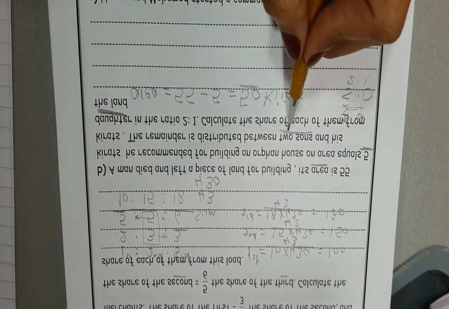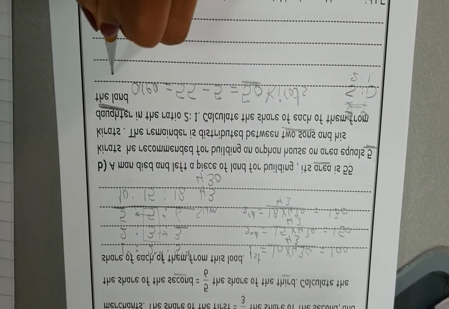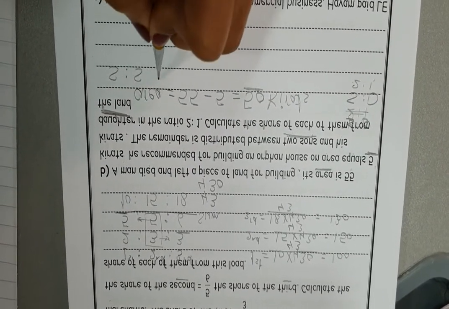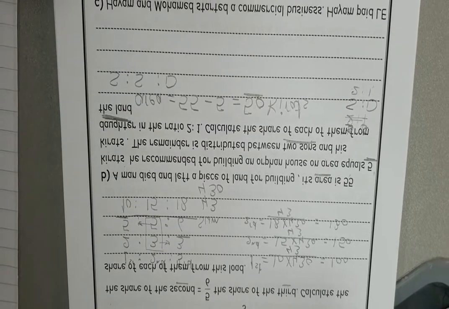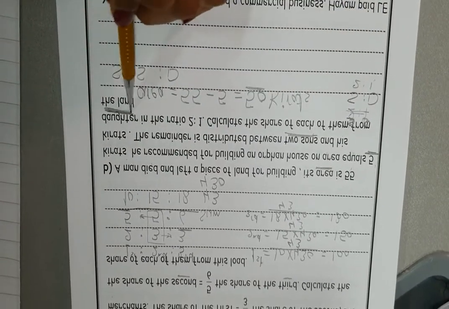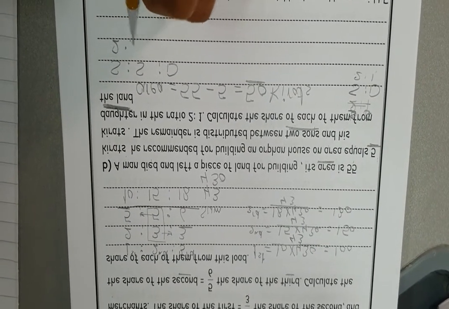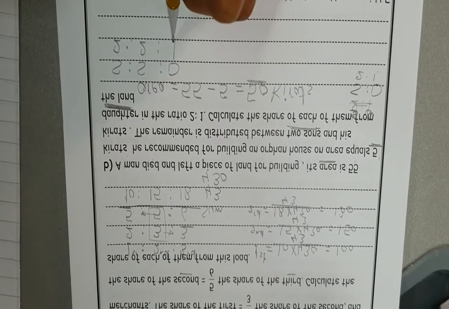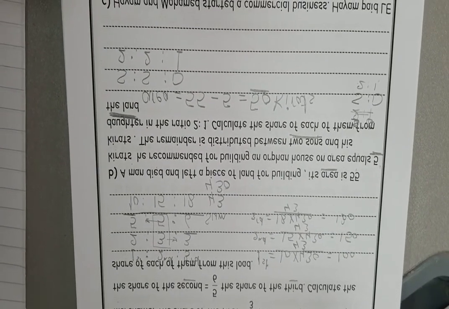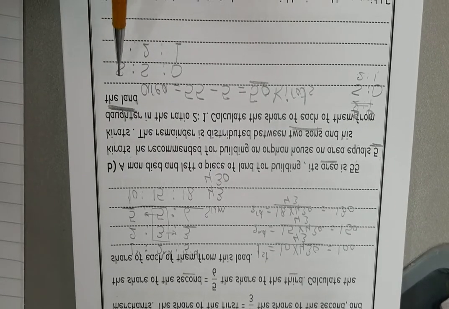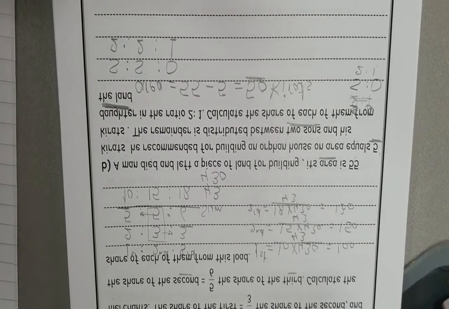Now, here I have 2 sons, because I have 2 sons and only 1 daughter. In the ratio of 2 to 1, 2 for son, 1 for daughter. But here I will write 2 for every son.